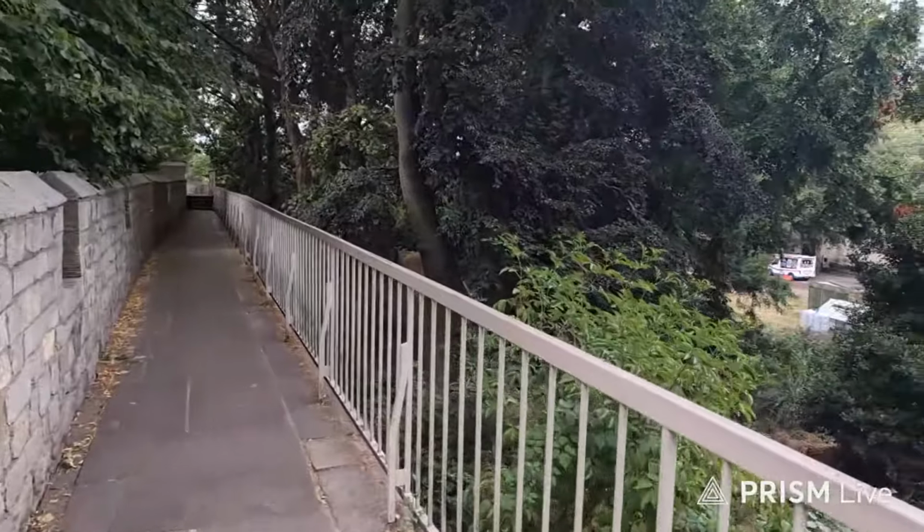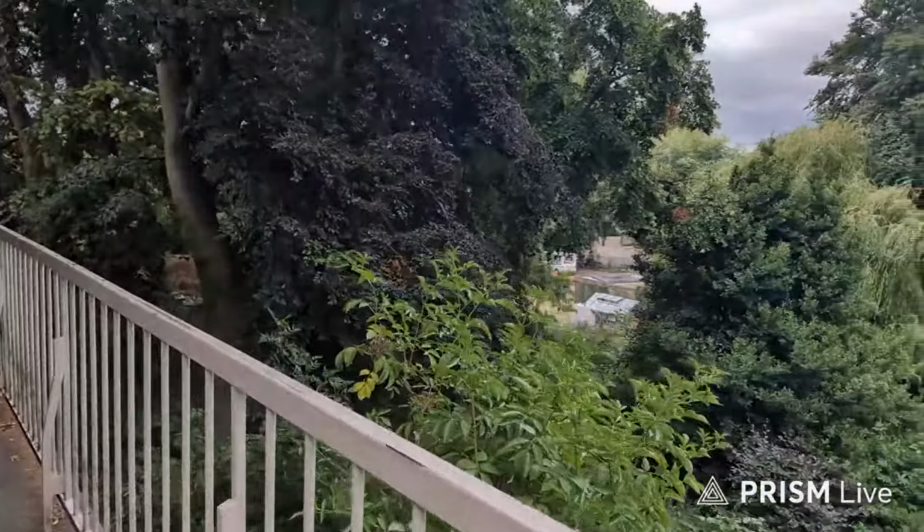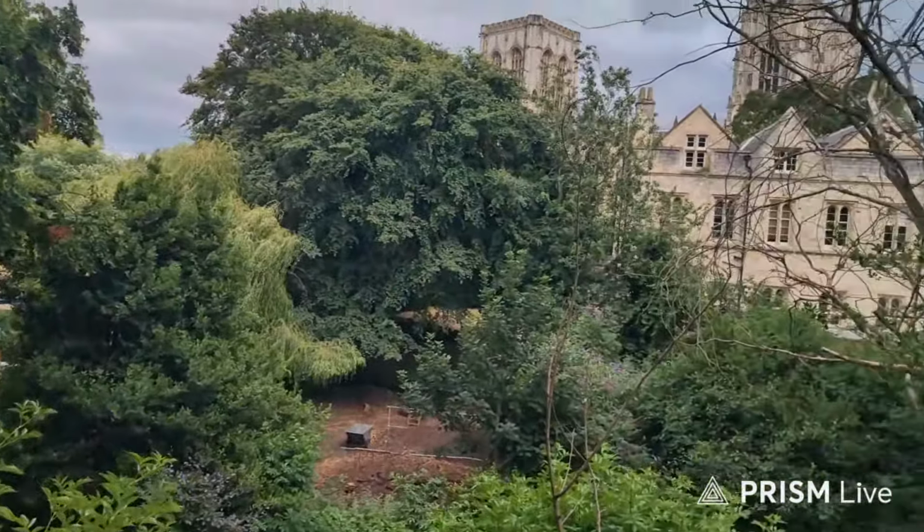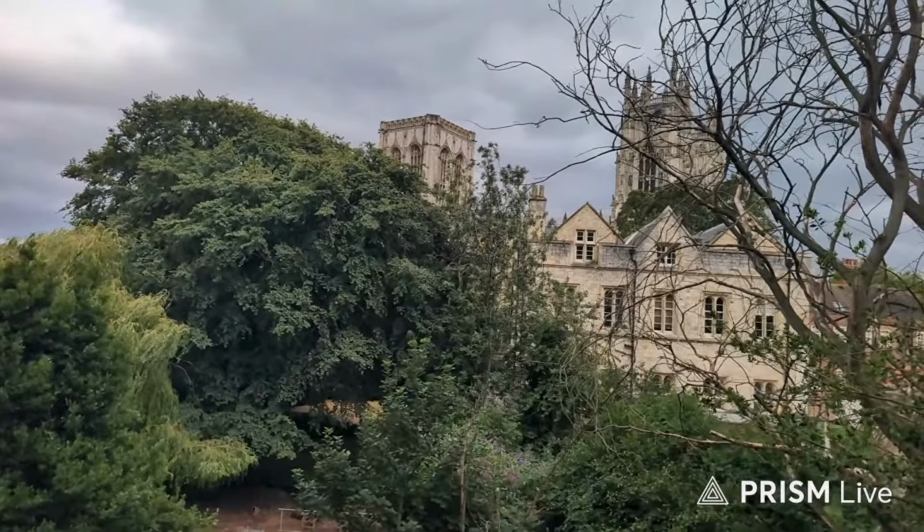The basilica, which is in the centre of it, the command centre, which is now basically where the minster is located.